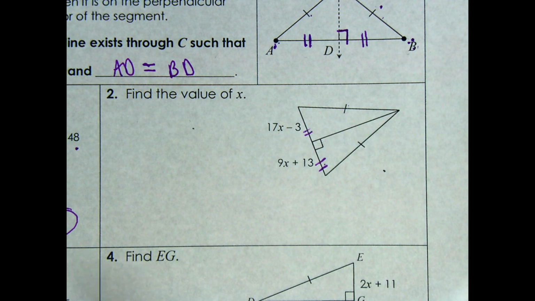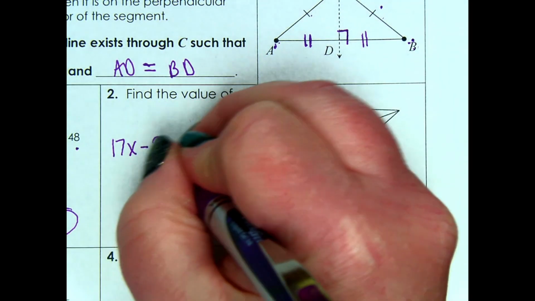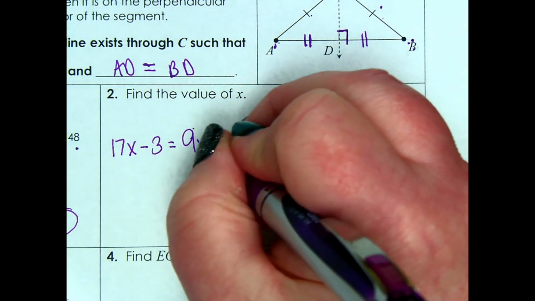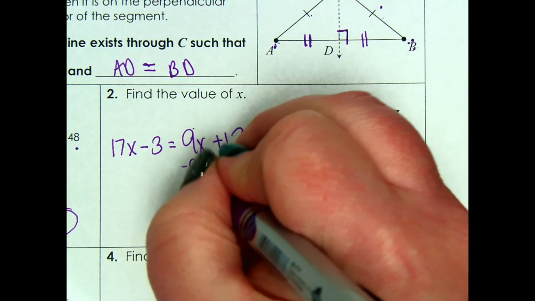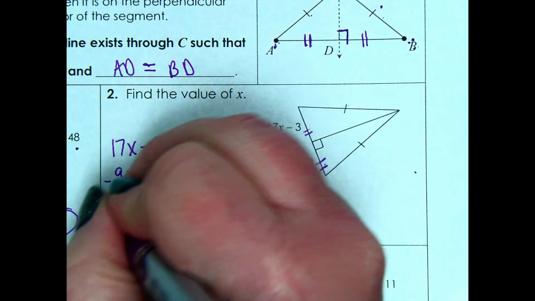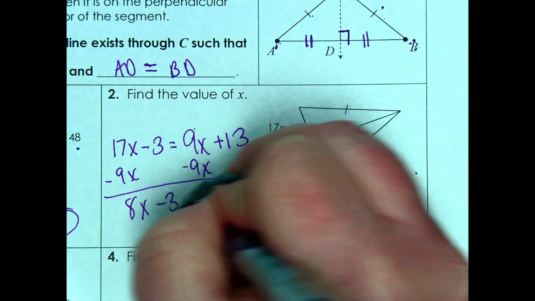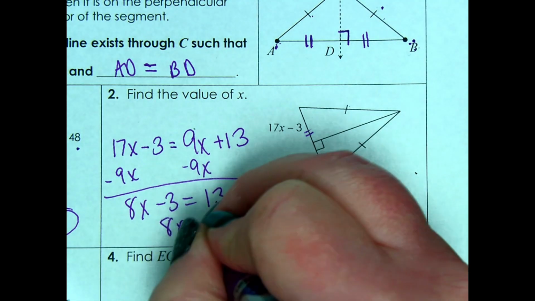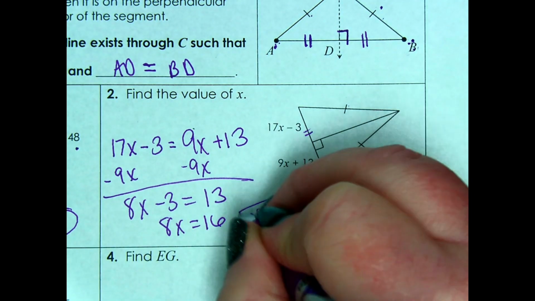So I would take 17x minus 3 and make it equal to 9x plus 13. I subtract 9x from both sides, and I get 8x minus 3 is equal to 13. I add 3 to both sides. I get 8x is equal to 16, and x is equal to 2.